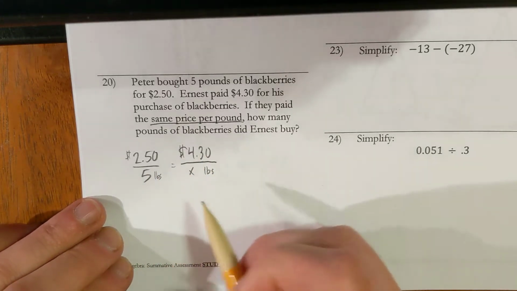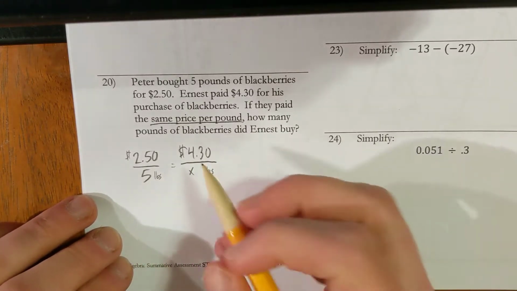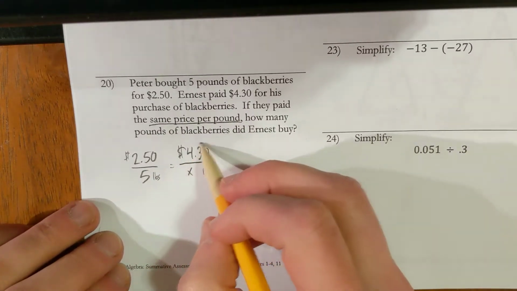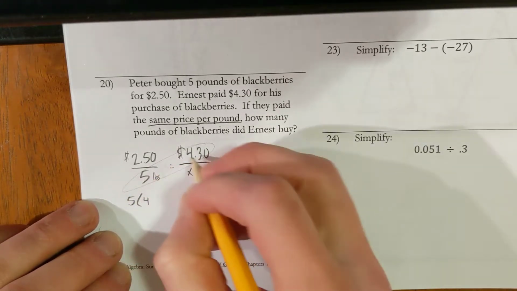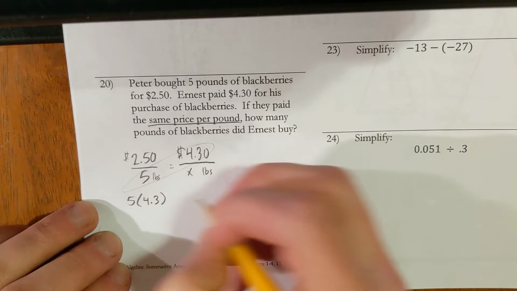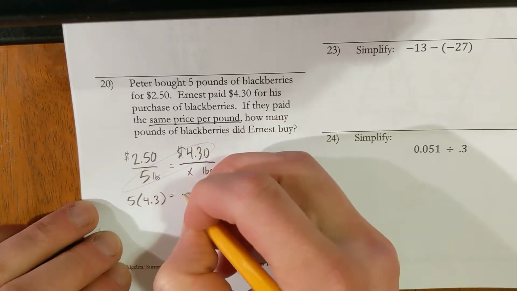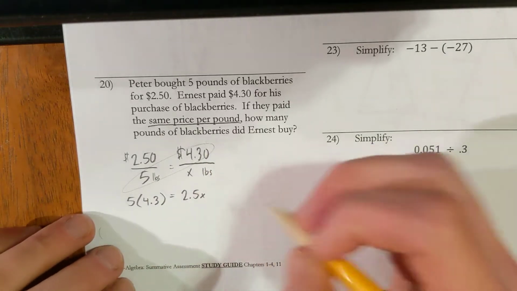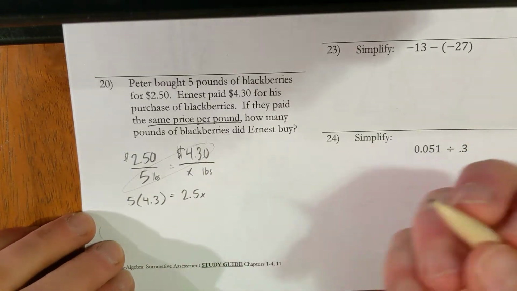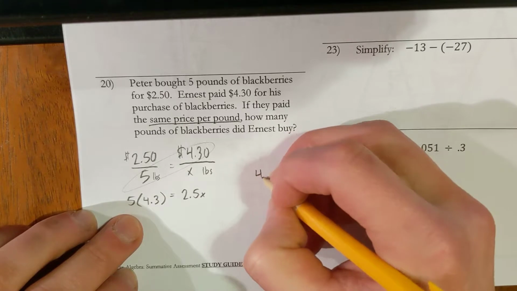When I look at it, we're going to go ahead and do our cross products. So right here, we have 5 times 4.30. I'm just going to write 4.3. And it's equal to 2.5x. Again, I dropped these zeros because they're not so relevant at the end of your decimal. Okay, so we'll do this multiplication.